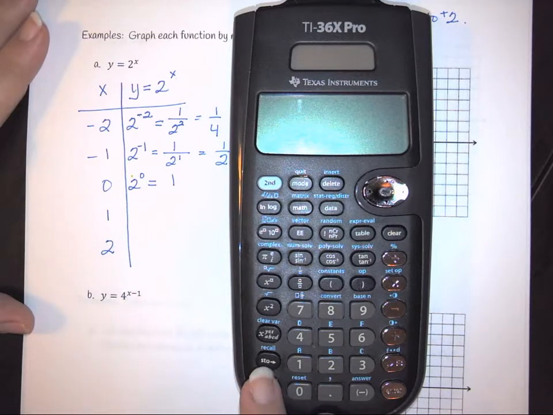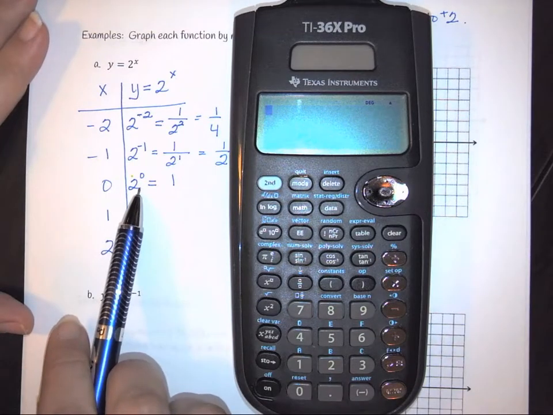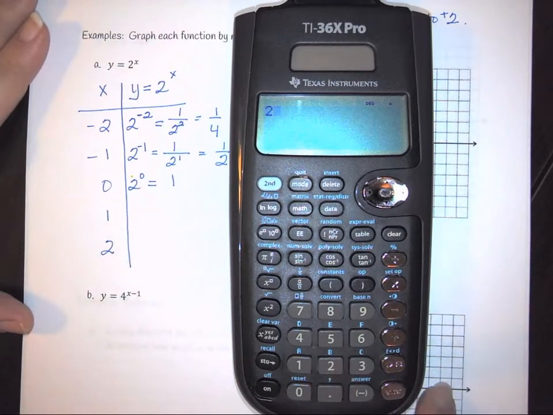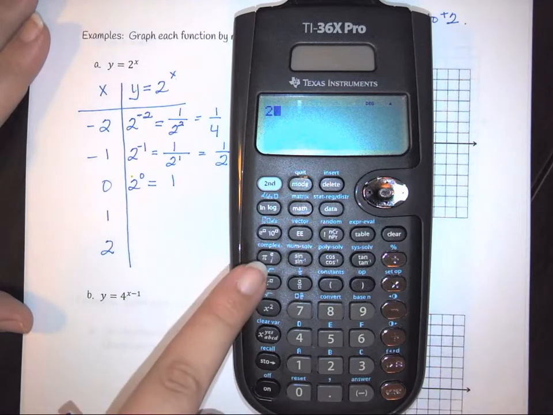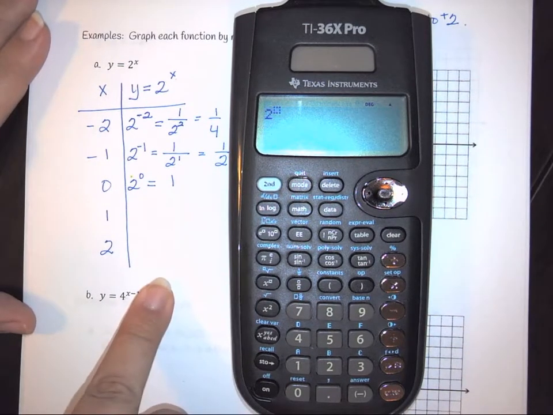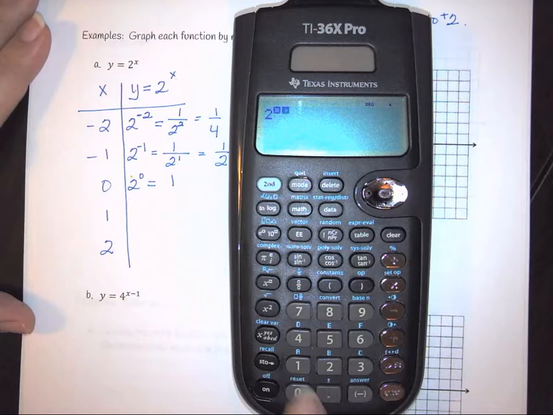So for me, on my calculator, if I were to do 2 to the 0, I would type in the 2. I would have to hit my power button. Notice it gives me the power, input that 0, and hit enter. And it gives me 1 as an answer.